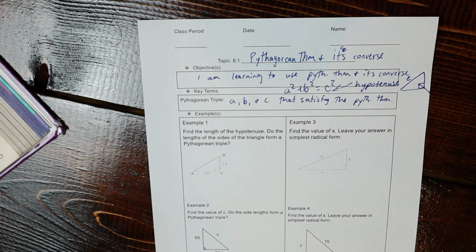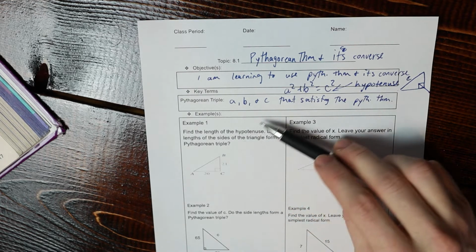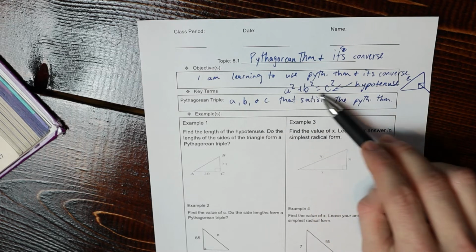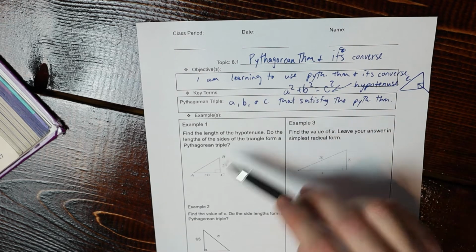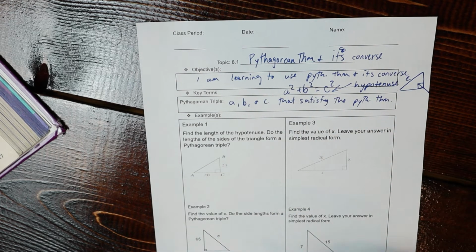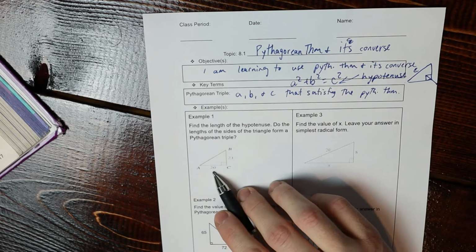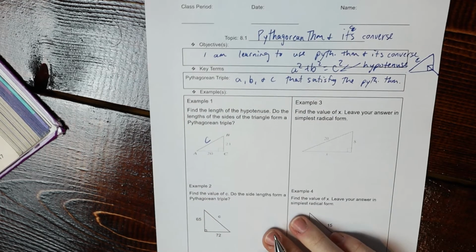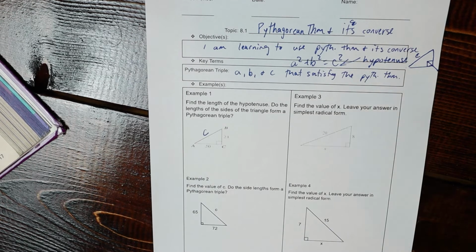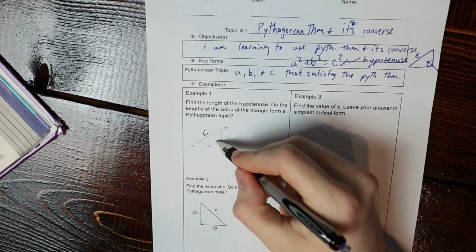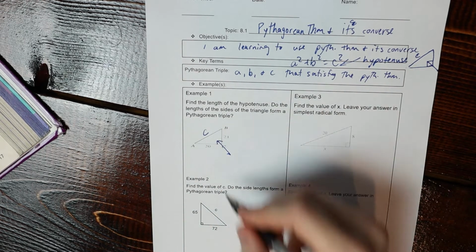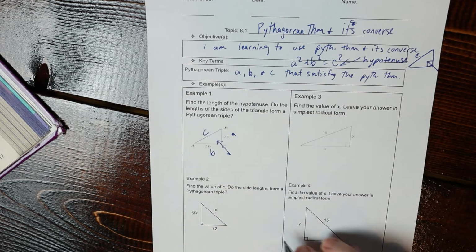Now, example 1 says, find the length of the hypotenuse, which has to be C, and do the lengths of the sides form a Pythagorean triple. Well, if we can find C and plug it into A, B, and C for the Pythagorean theorem, that means it is a Pythagorean triple. So let's give it a go. A and B are interchangeable. C is the most important side. It has to be in the right location. So C has to be the side that this arrow is pointing at. And then A and B, you could flip-flop, it doesn't matter.